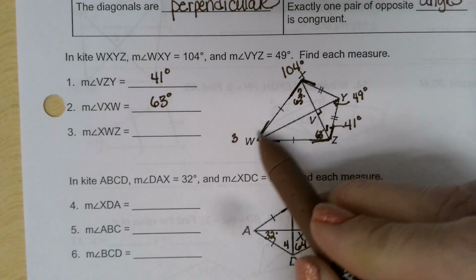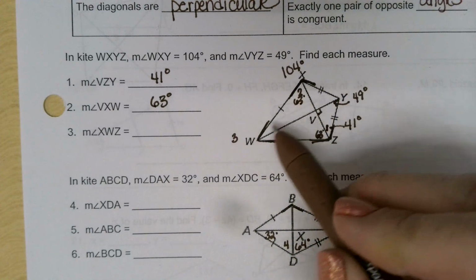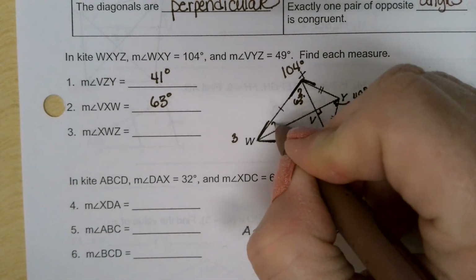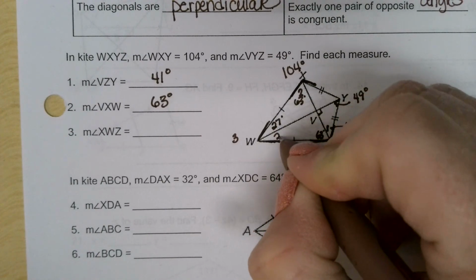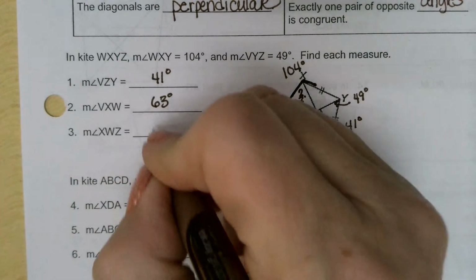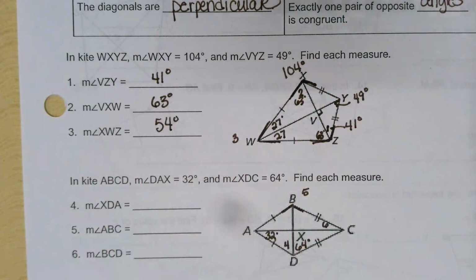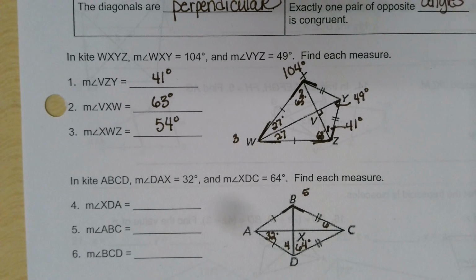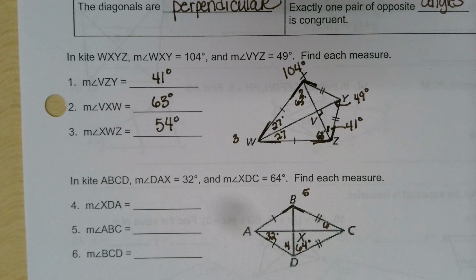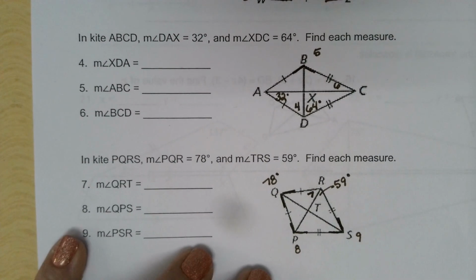And then it wants the big angle down here. So I've got a right triangle. So 90 minus 63 gives me 27. So each of these are 27 degrees. And 27 times 2 gives us 54. If you will just remember how you can fold a kite in half, you can see the pieces that are congruent. Next question. Okay, again, write in here what I've got written in here.